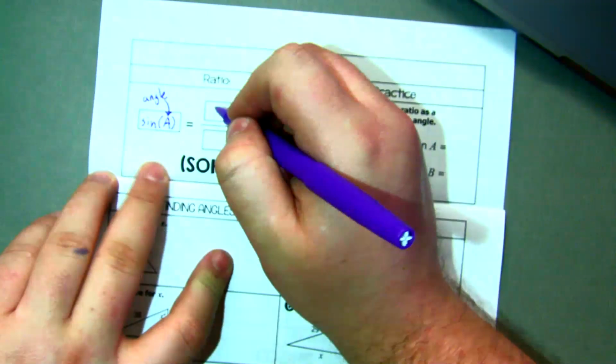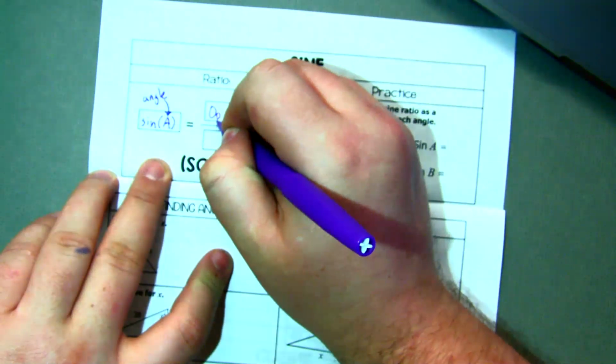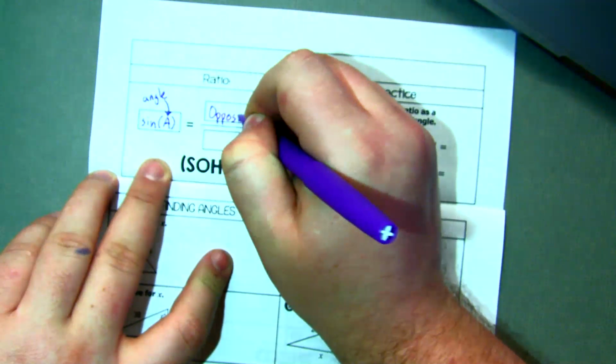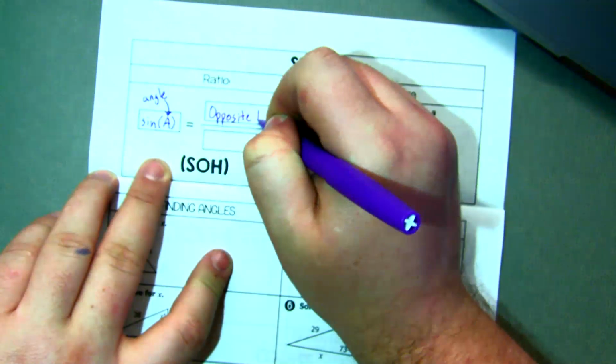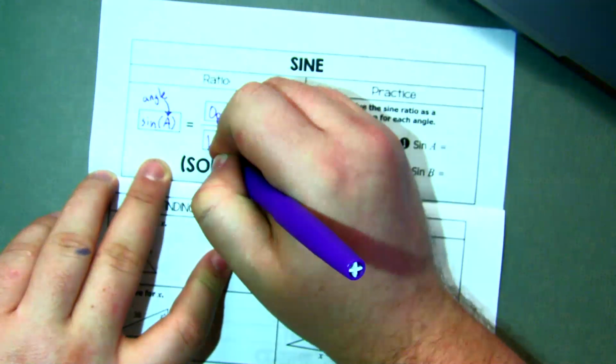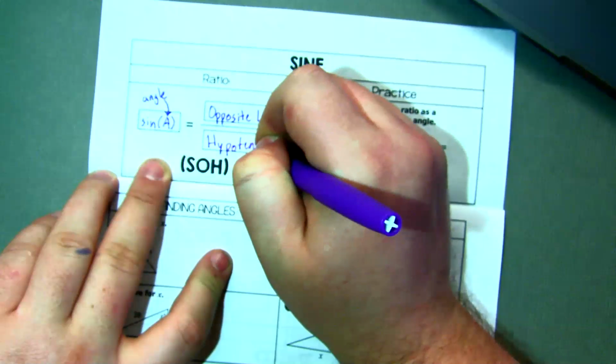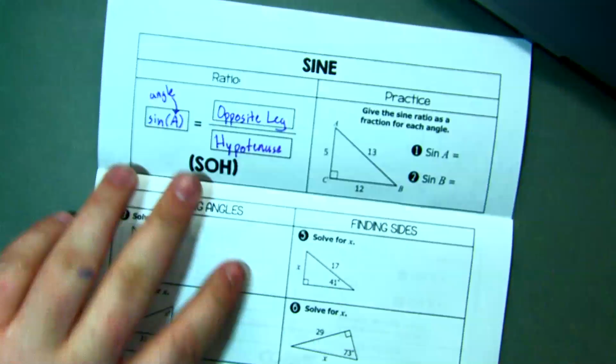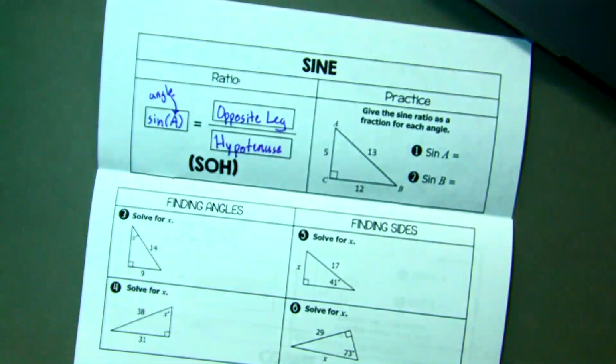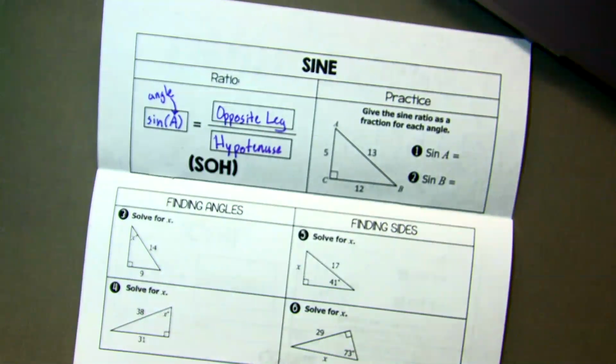So our first blank is opposite leg over hypotenuse. That's all there is to it. We take whatever leg's on our opposite side and we put it over the hypotenuse.